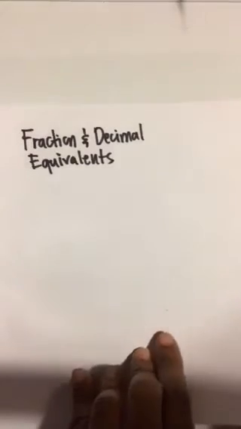Fraction and decimal equivalents. For fraction and decimal equivalents, you want to remember that everything is based out of 100, like 100%. For example, on a math test, if you answered 100% of the questions correctly, you answered all correct. So everything's based out of 100. So when you have your denominators, you need to relate them to 100.